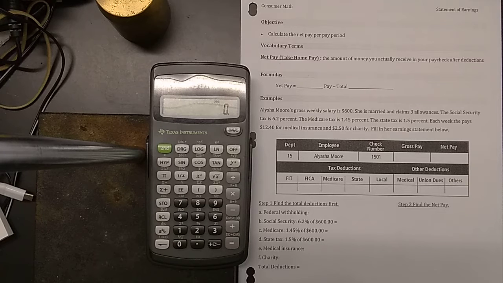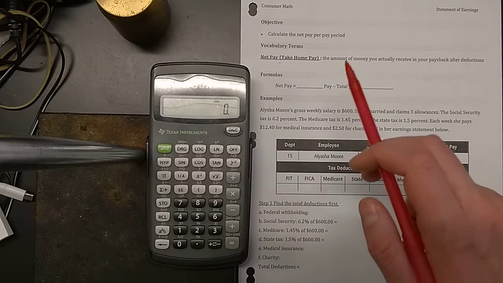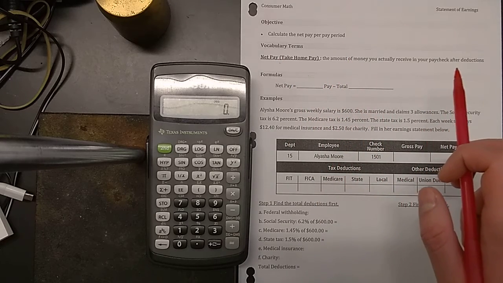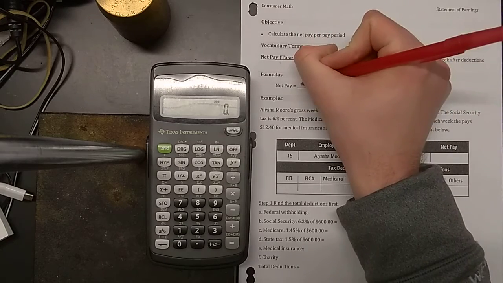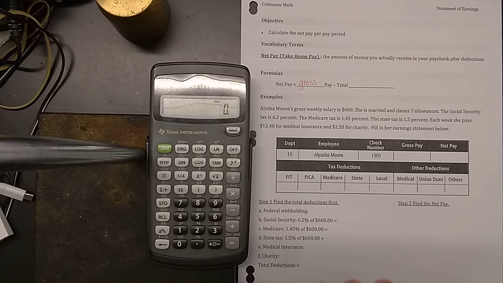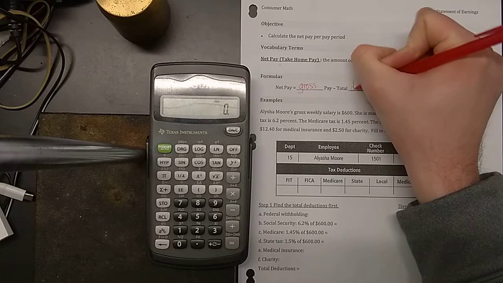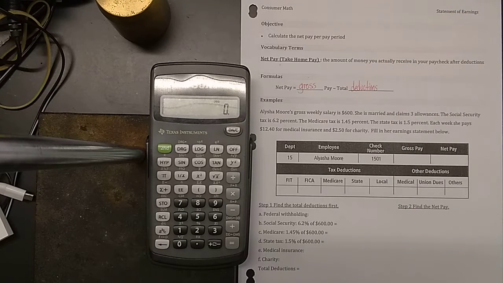Okay? Again, the vocabulary term you need to know here is net pay or take-home pay. It's the amount of money you actually receive in your paycheck after deductions, essentially after taxes and anything else is taken out. The formula for calculating your net pay is taking the gross pay, what we spent all of Unit 1 calculating, and subtracting the total deductions. So gross pay is how much you make before taxes, net pay is how much you make after we take out those taxes. Let's just get right into it.